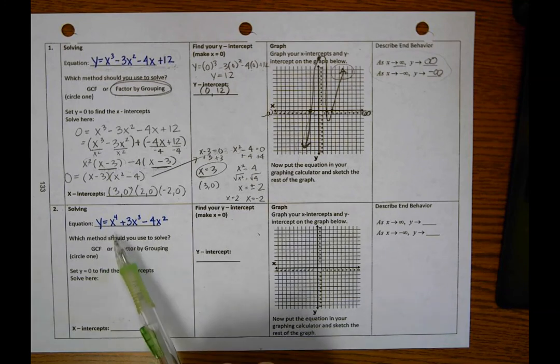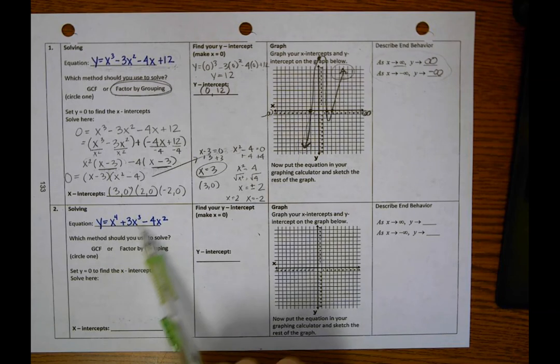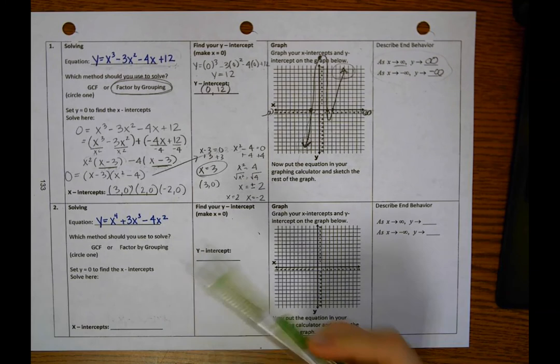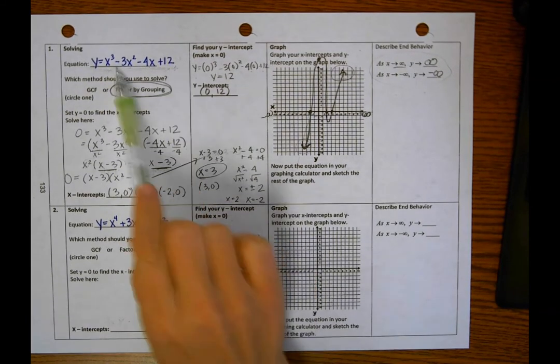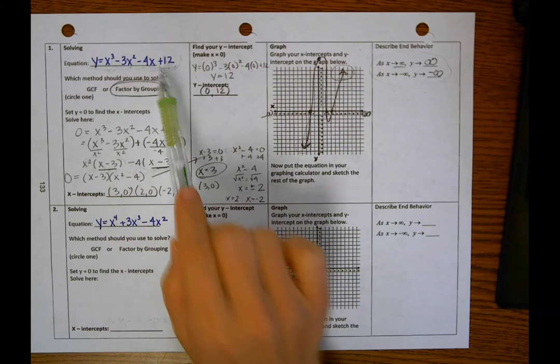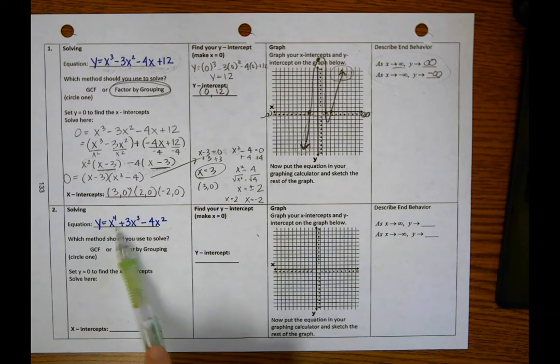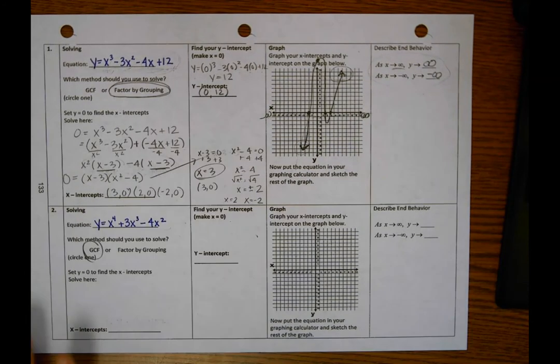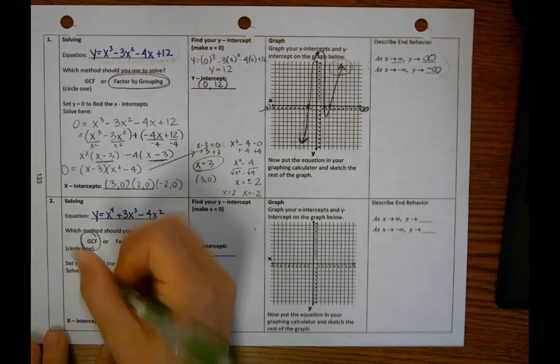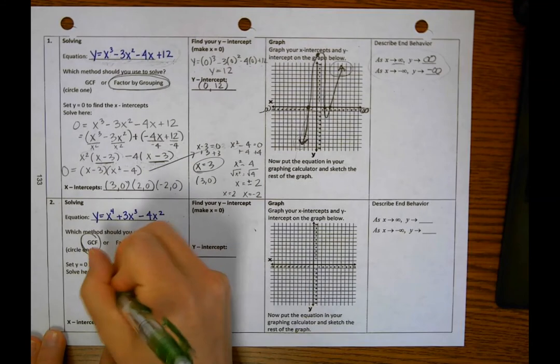So I know from here that I have a GCF that I could factor out of each of these terms. I also know that to do factor by grouping, I need 4 terms, right? So I can group the first 2 and group the last 2. I don't have 4 terms here. I only have 3, so I could not use factor by grouping. So this is GCF. So now I'm going to make y equal 0 so that I can solve.